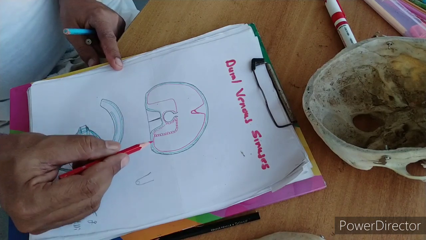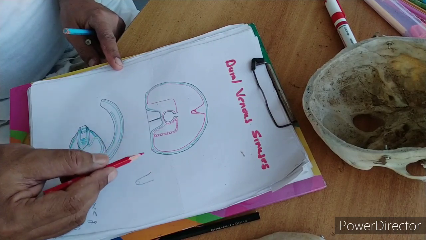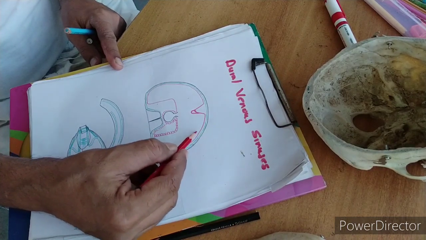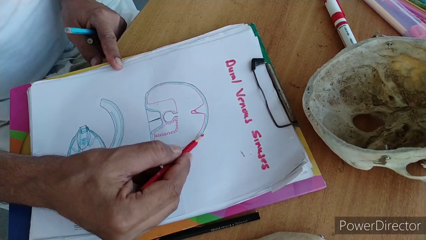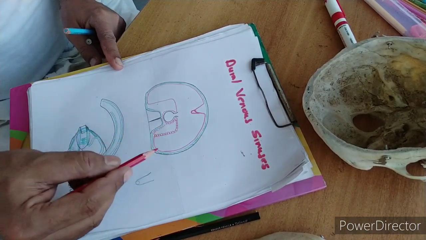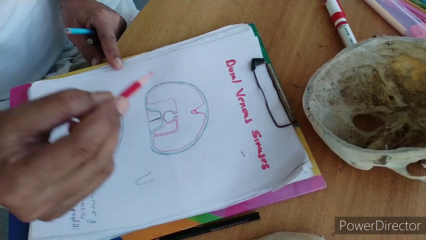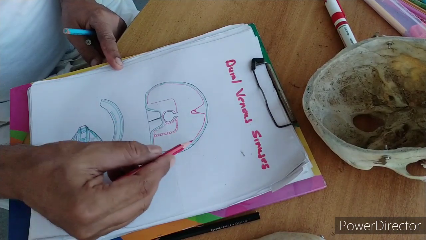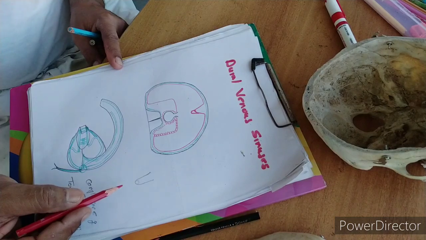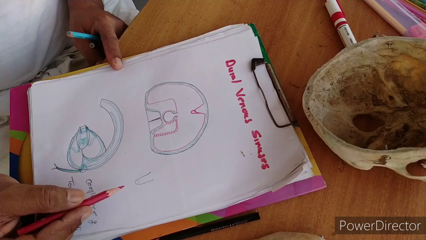Second quality is they collect the blood from the brain, meninges, orbit and the internal ear. Different places here. Also they connect the emissary vein. We will see in the superior sinus, they connect the emissary vein, which collects the blood from the scalp. So purely they collect the blood from the brain, meninges, orbit, internal ear and also, through the emissary vein, from the scalp.